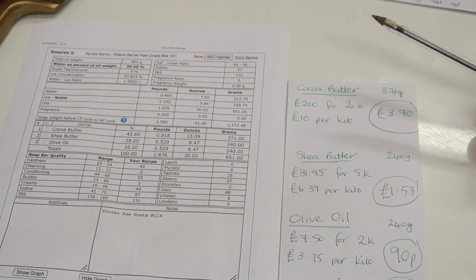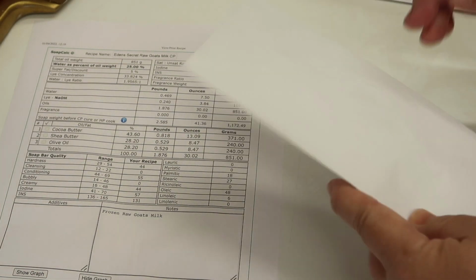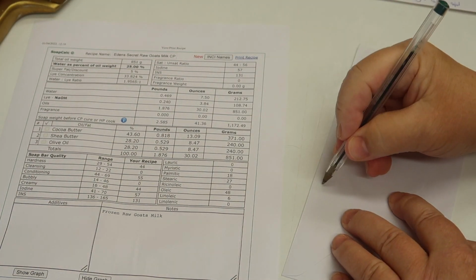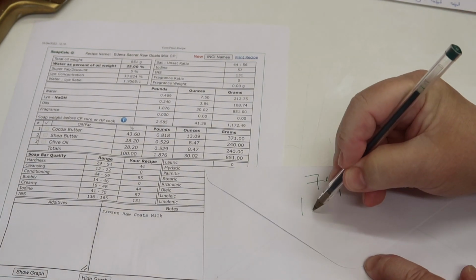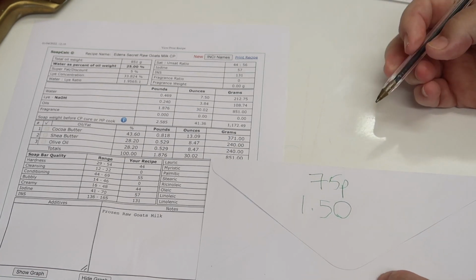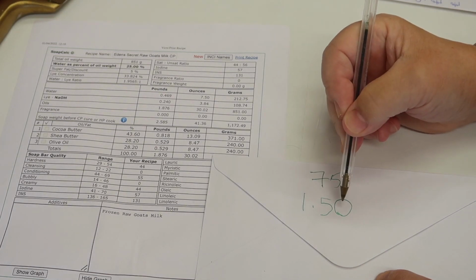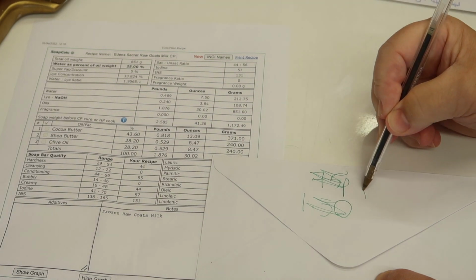Now I'm not going to go deeply into selling here, but doubling that cost for resale is nowhere near enough to cover your costs, because if your bar is costing you 75 pence and you sell it for £1.50, take 75 off the 150 and you're left with 75 pence.